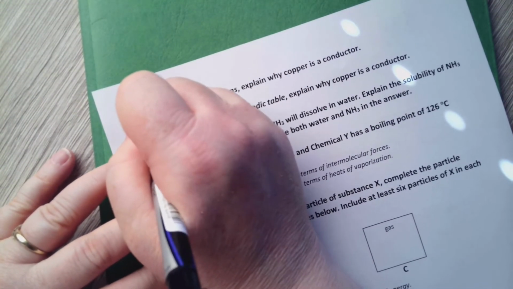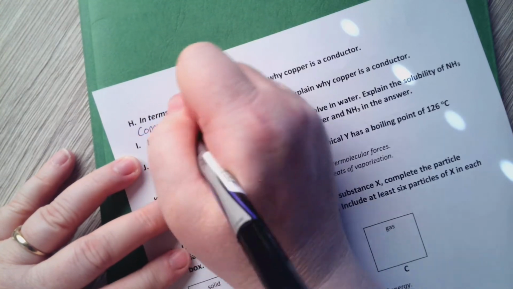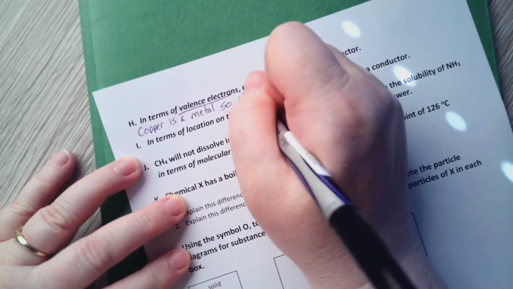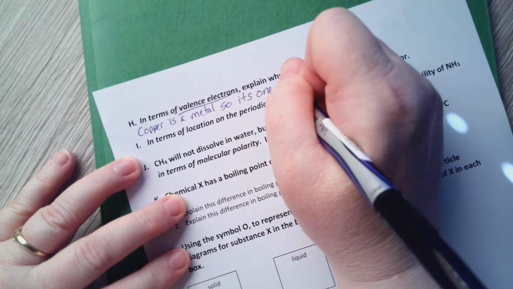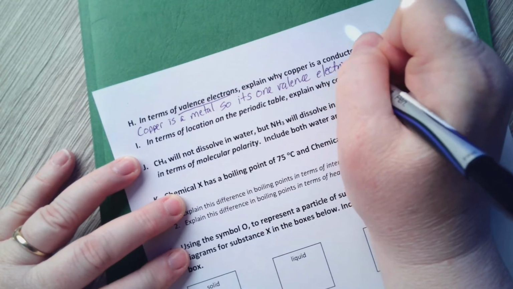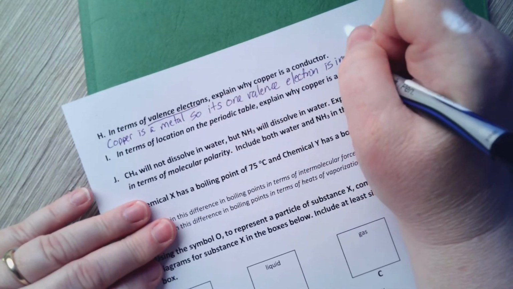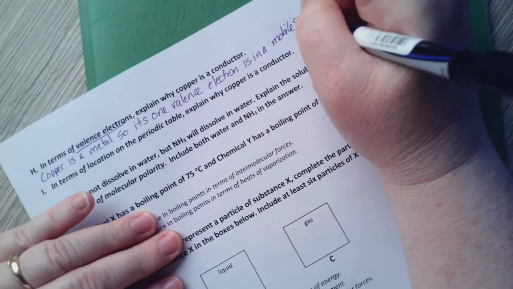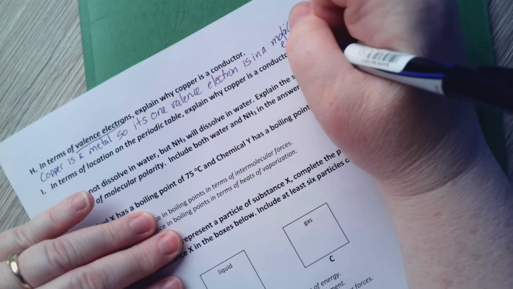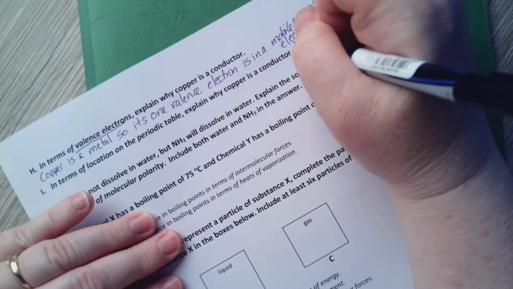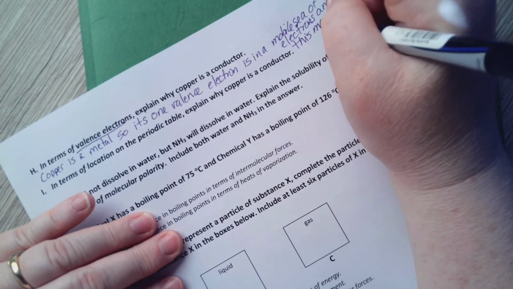So copper is a metal. So its one valence electron is in a mobile sea of electrons, and this makes it a conductor.